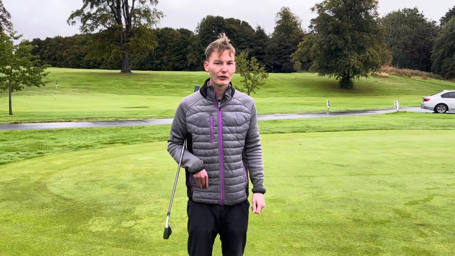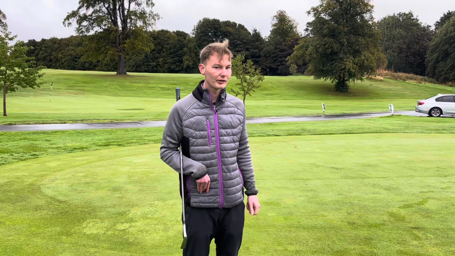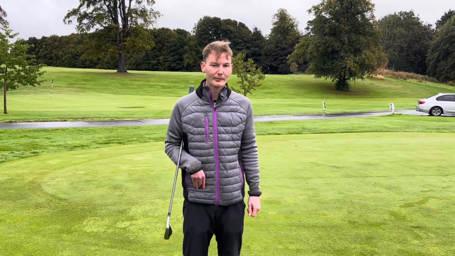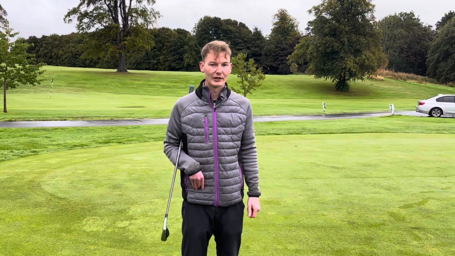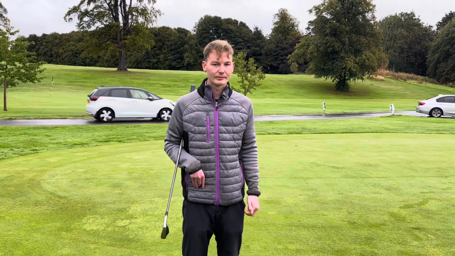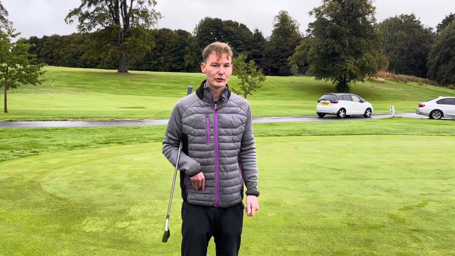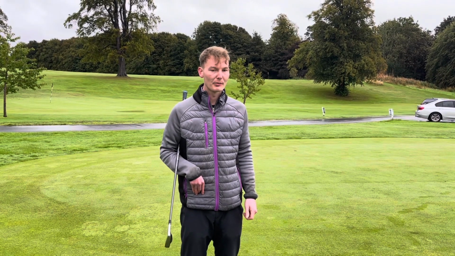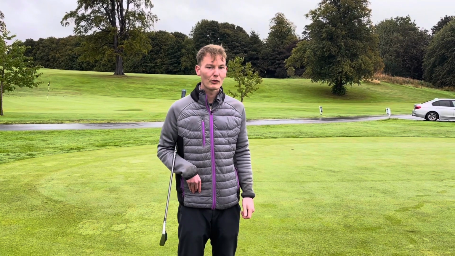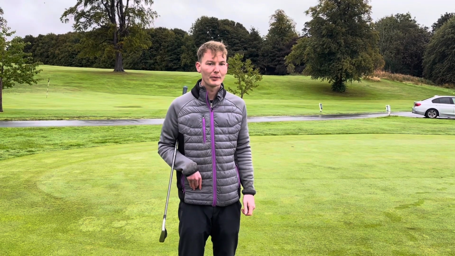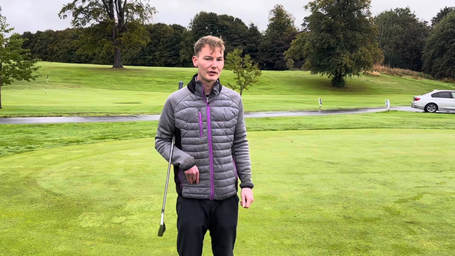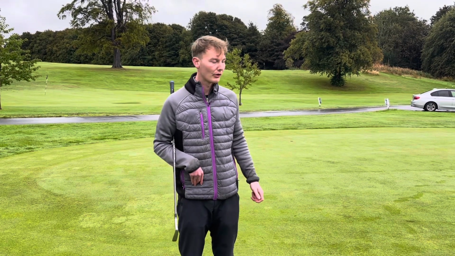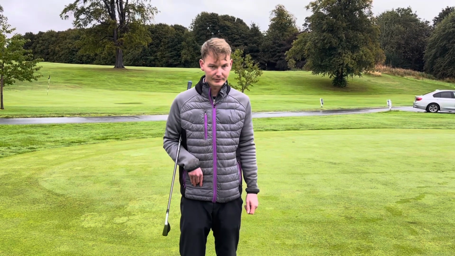And for this demonstration, I'll be using an 8 iron. So the ball flight's going to be a lot lower. The ball's going to be in the air for 25% of the time, and it's going to run for 75% all the way up to the target.